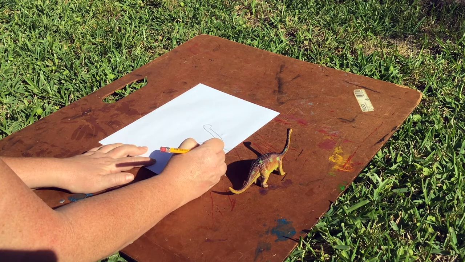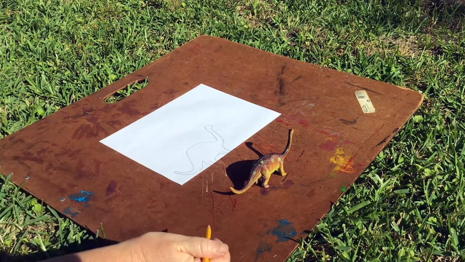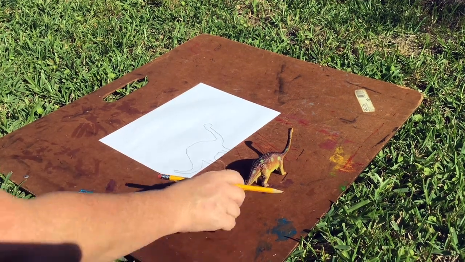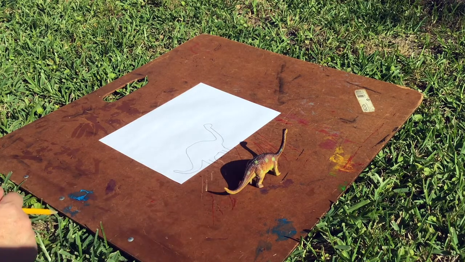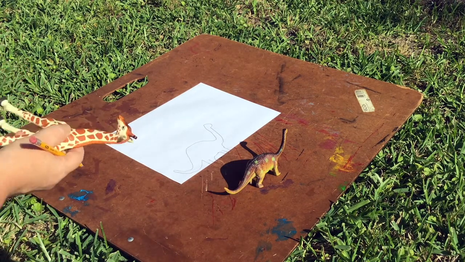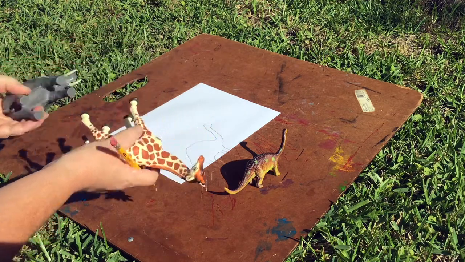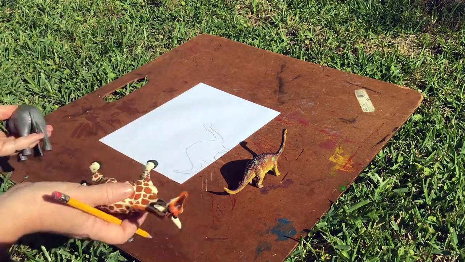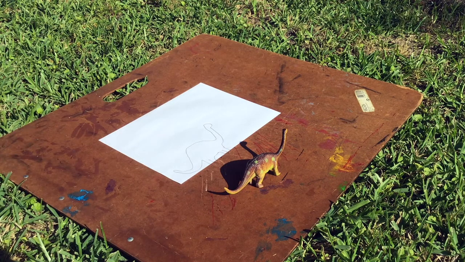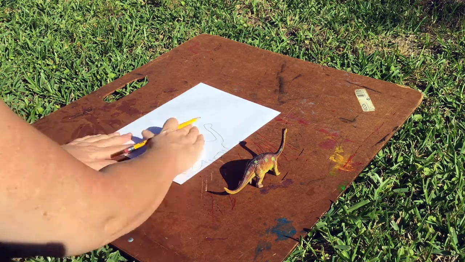And then I could draw one more here. All right, so the only habitats we haven't really mentioned were if you had wild animals like giraffes and elephants. You could always put them in a zoo if you want, or you can draw them in their natural habitat. Lots of grasslands, maybe a pond or something, or a lake.